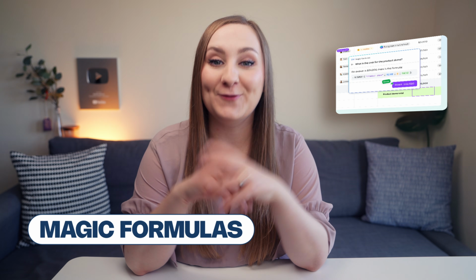Now, let's talk about what I think is one of the most exciting parts of Canva Sheets, magic formulas. We've all been there trying to remember how to structure an if function or VLOOKUP and ending up Googling it, but then you'd have to literally read like 5 articles or watch a few YouTube videos to get exactly what you want. Luckily, with this new Canva feature, you don't have to do it anymore.